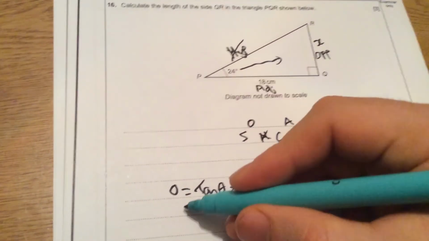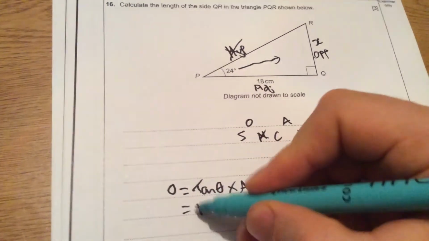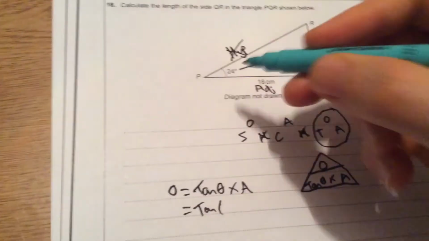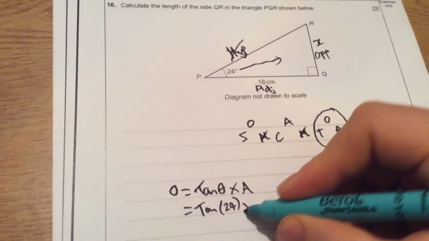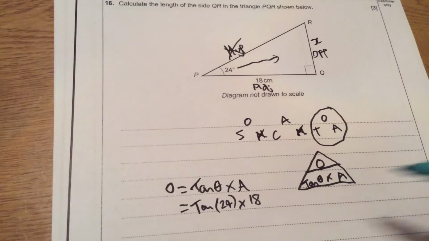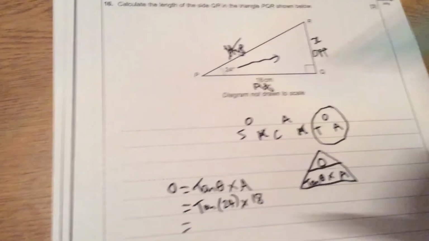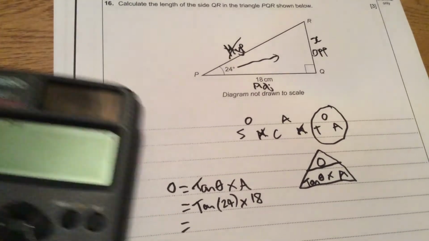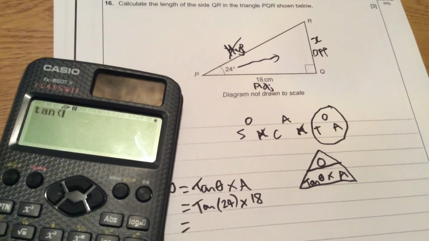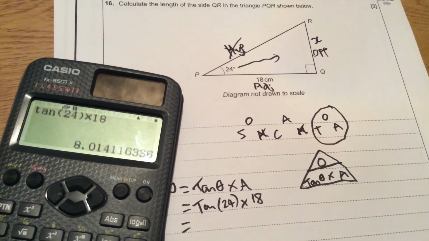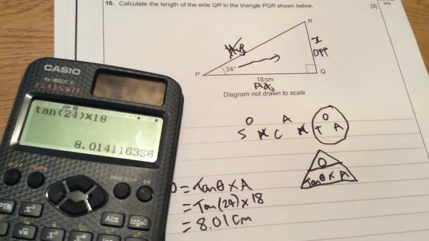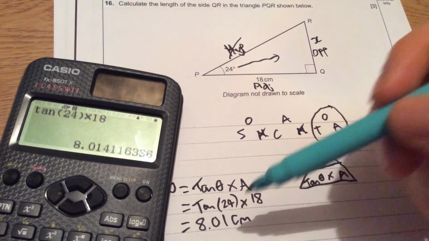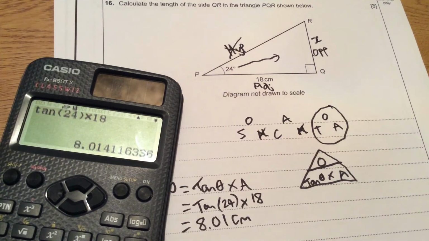Once I'm here now, I fill in my workings out. Tan, this bit is my angle, so tan 24 times A, which is 18. That's my workings out. Once I've done that, I've just got to pop those in the calculator. 8.01. You could write 8.0 as well. 1 decimal place is always good. I always like to write 3 numbers down. It's always rounded, so there's 3 numbers on my page. 8.01 centimeters. That is it.